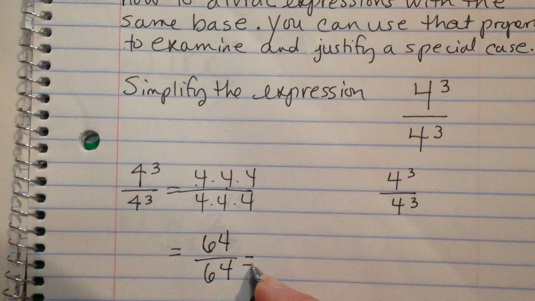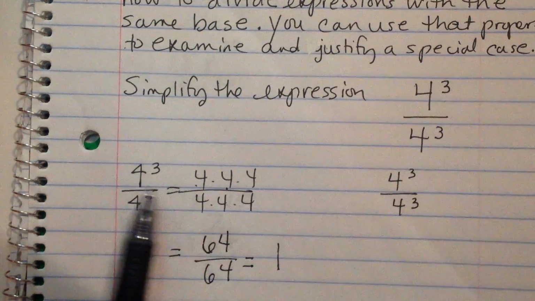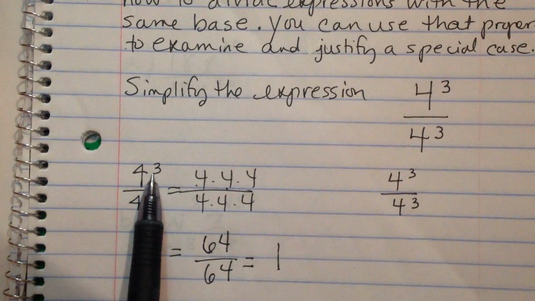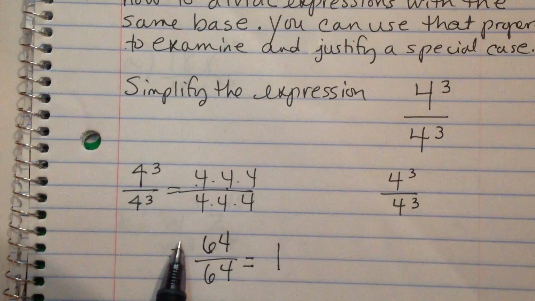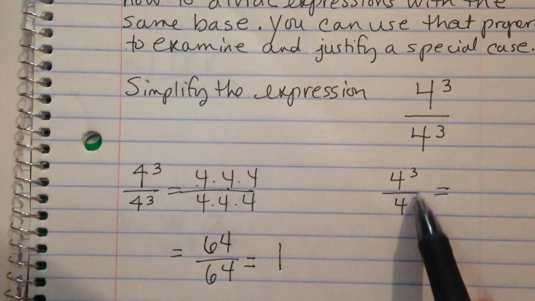And 64 divided by 64 is 1. So you can look at it as expanding out your powers, and you can also look at it as subtracting your exponents.